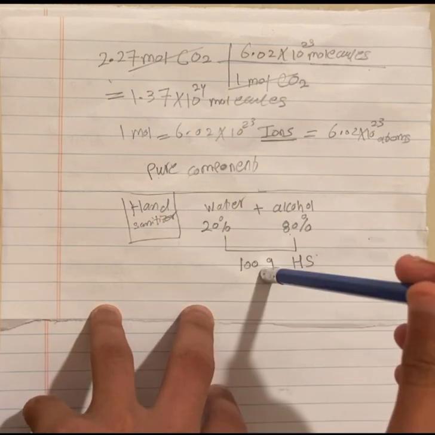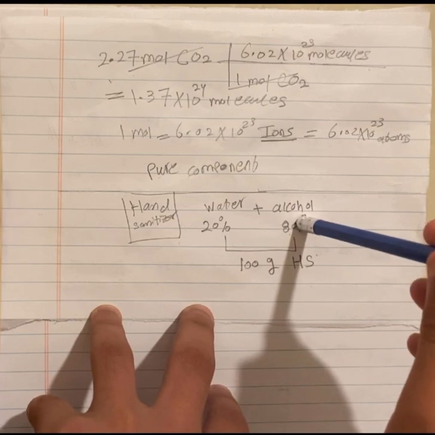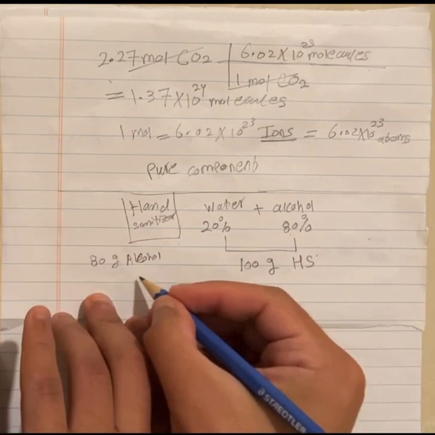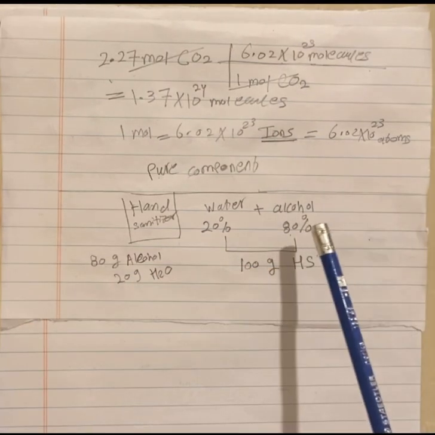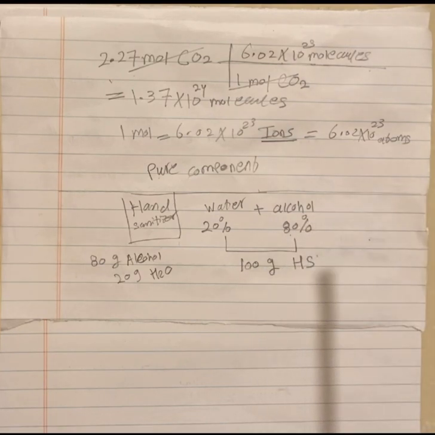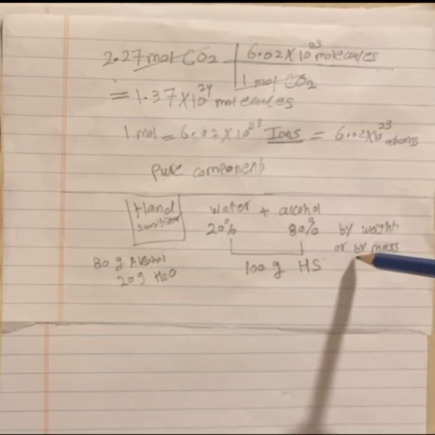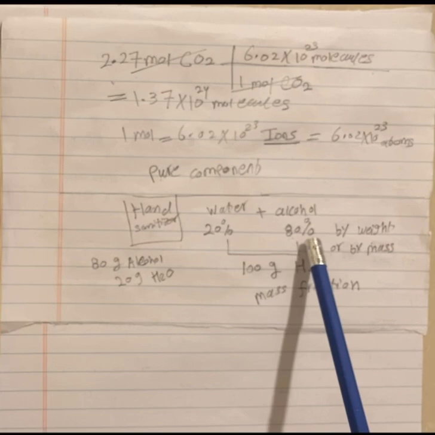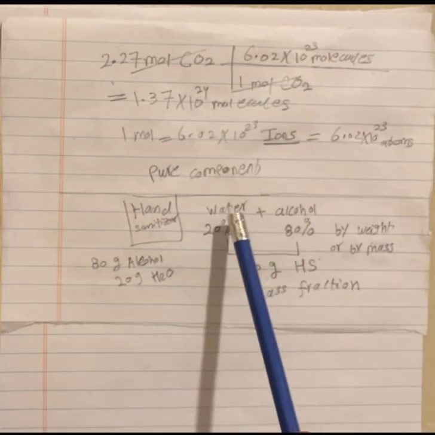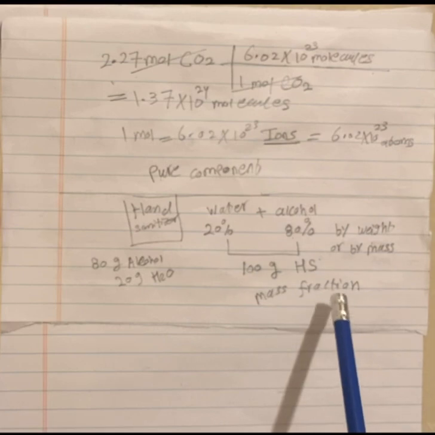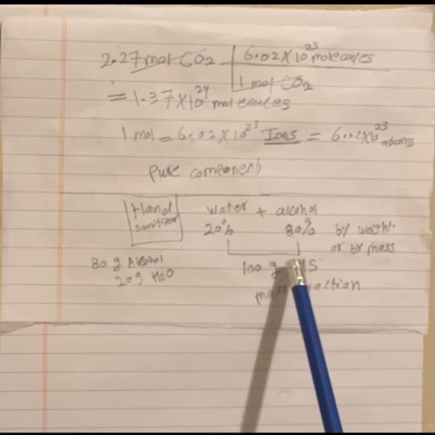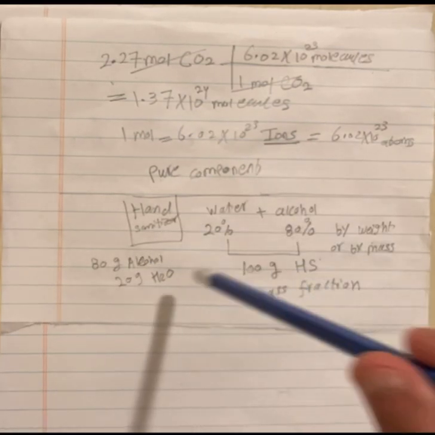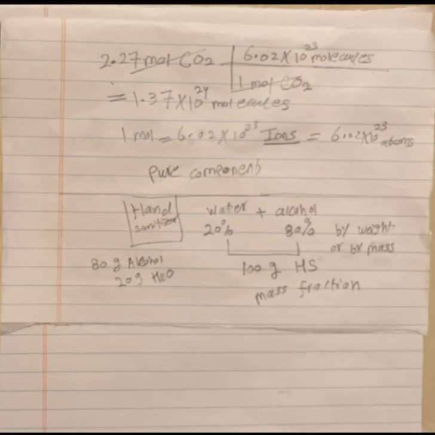It's about this percentage. This composition allows you to find the amount of the alcohol stored inside the hand sanitizer. If you multiply 100 gram by this composition, you will find the amount of alcohol inside the hand sanitizer, which will be in this case 80 gram, and the remaining will be 20 gram of water. This composition could be composition coming from mass. If you refer to it by weight or by mass, you will call it mass fraction. Mass fraction of alcohol is 80%. The mass fraction of water is 20%. The mass fraction multiplied by the total amount of hand sanitizer that represents both of these components will give you the amount of alcohol, and the balance or the remaining is 20 gram of H2O.